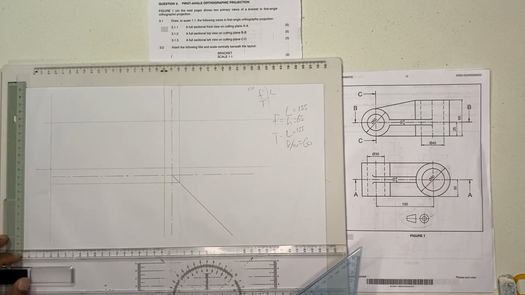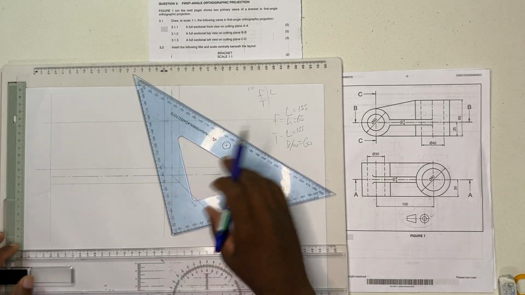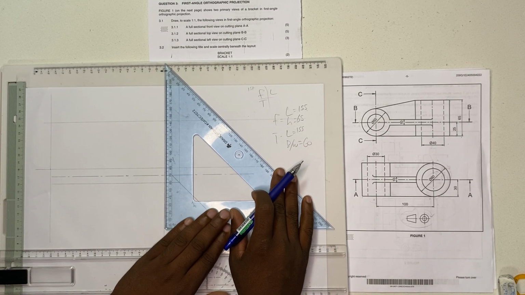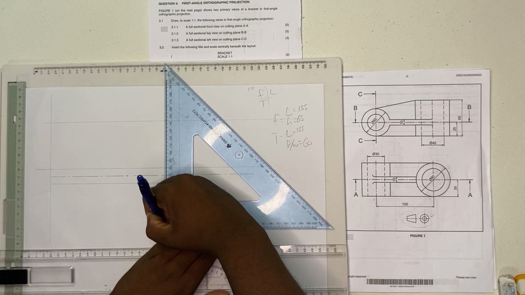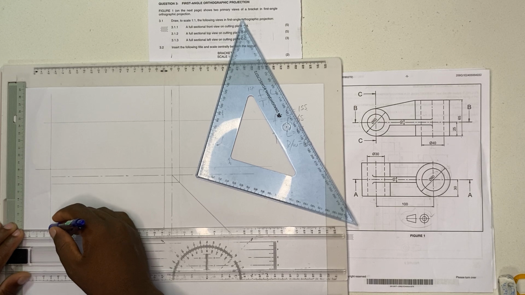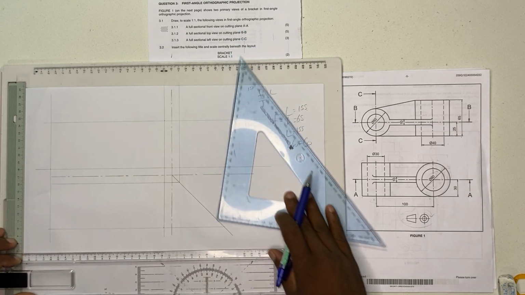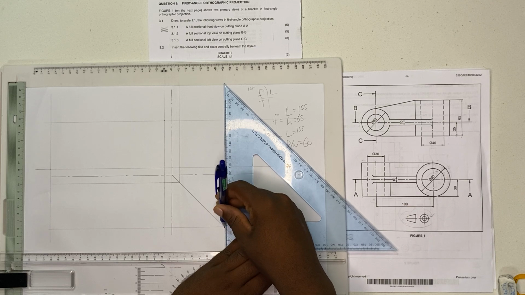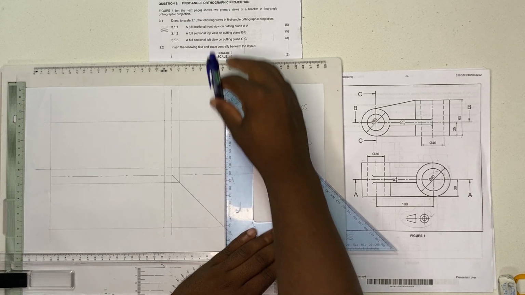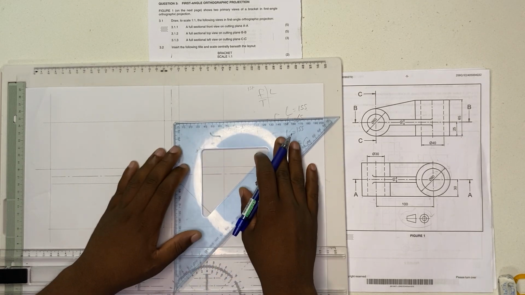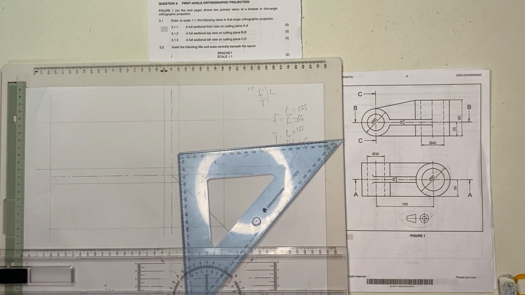My total breadth is 60. When you get here, stop and draw the line going up. Now we can verify that: yes, that is 60. Perfect.